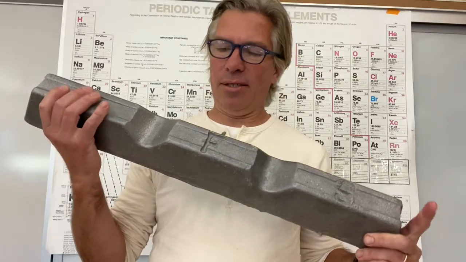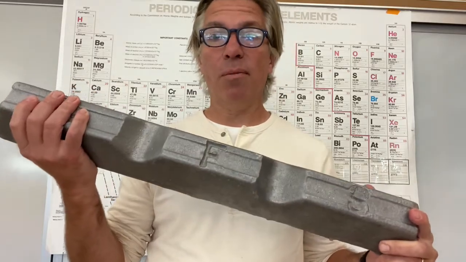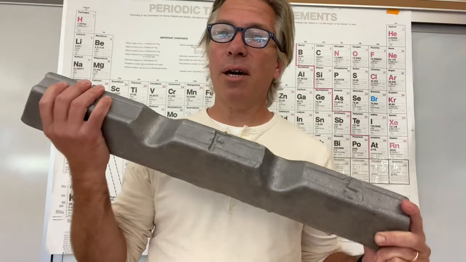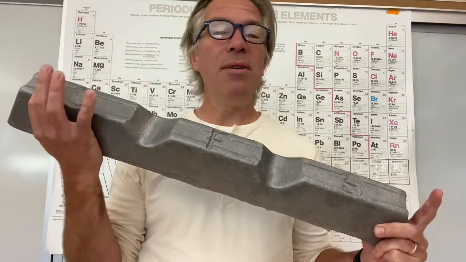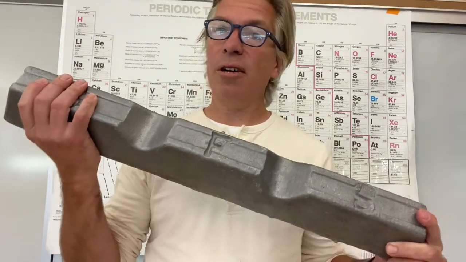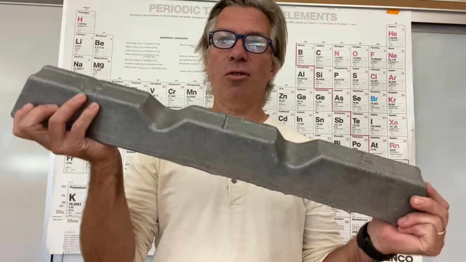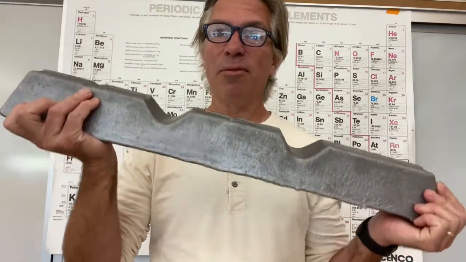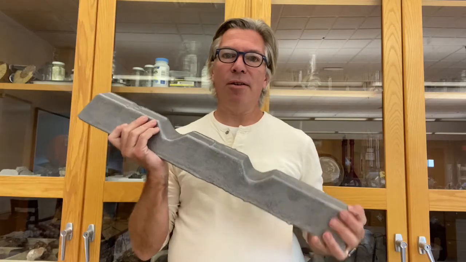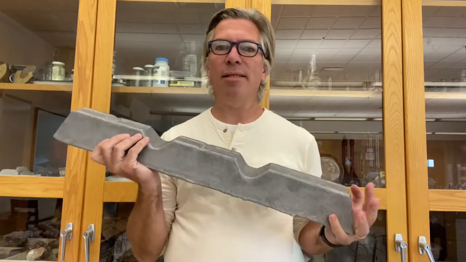I'm holding in my hands 11 kilograms of aluminum. Why? Because today we're talking about classifying matter, and of all the millions and millions of kinds of matter out there, I thought it'd be fun to start with this one because it's just cool to hold 11 kilograms of aluminum. Chemistry is the study of matter, which includes anything that has mass and takes up space.